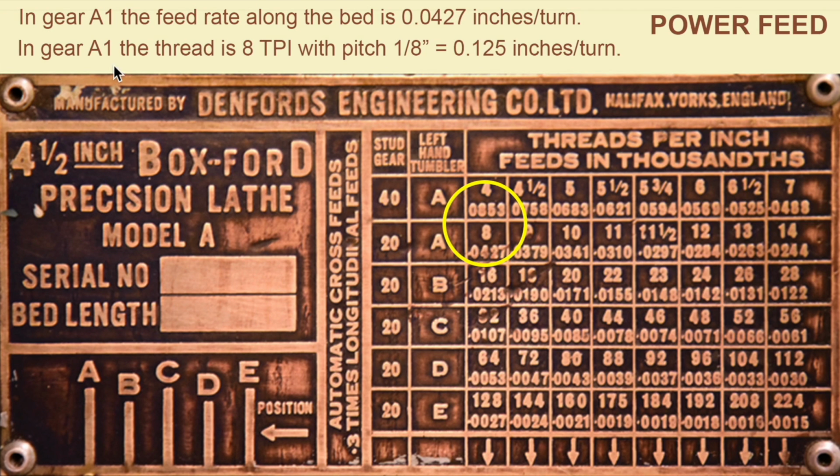The pitch when you're in position A1 for 8 threads per inch is 1/8 of an inch, or 0.125 inches per turn. Now we have a value in the same units as our feed rate by inverting it. Also note on this chart here that it tells you about cross-slide feed rate. So these are the longitudinal feed rates on here.